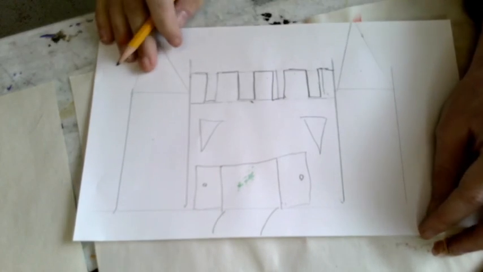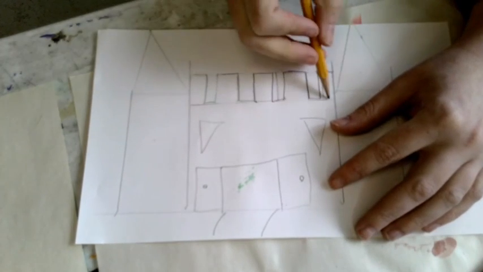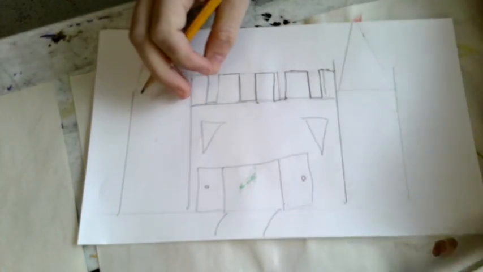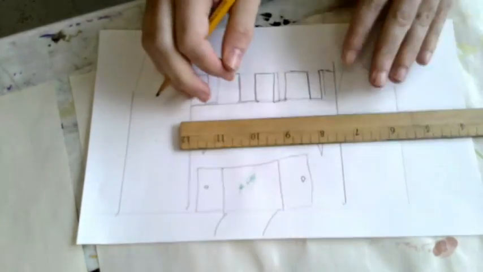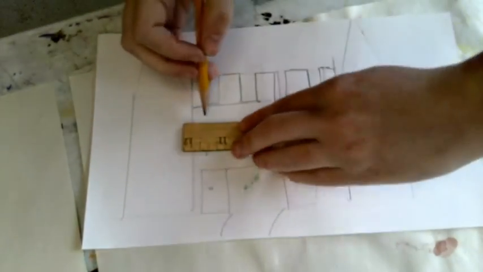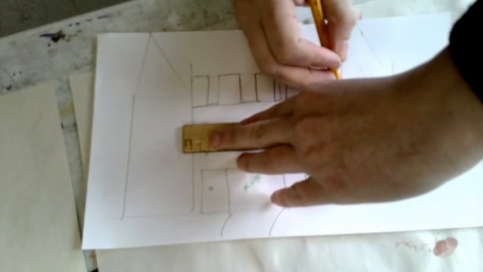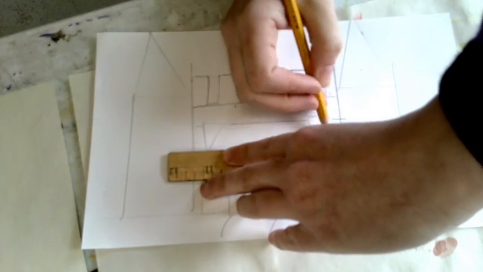And now I'm all ready to use my pencil to add the stone texture to make it look like it's made of stone. Here you can use your ruler or your straight edge to create some lines. And I am trying not to bump into the flags or the doorway.